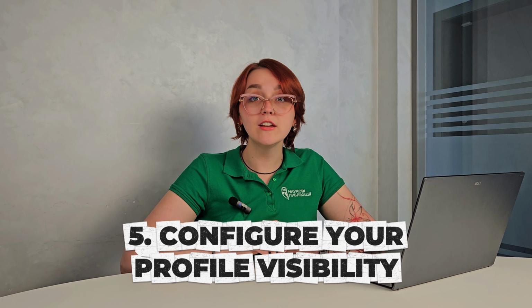Step 5. Configure your profile visibility. ORCID offers 3 options. The first option allows all users to see your information. The second option allows only those users and organizations to whom you have granted access to see your information. The third option allows only you to see your information. Choose the visibility level that is most appropriate for you. These settings can later be changed for individual sections of your profile.